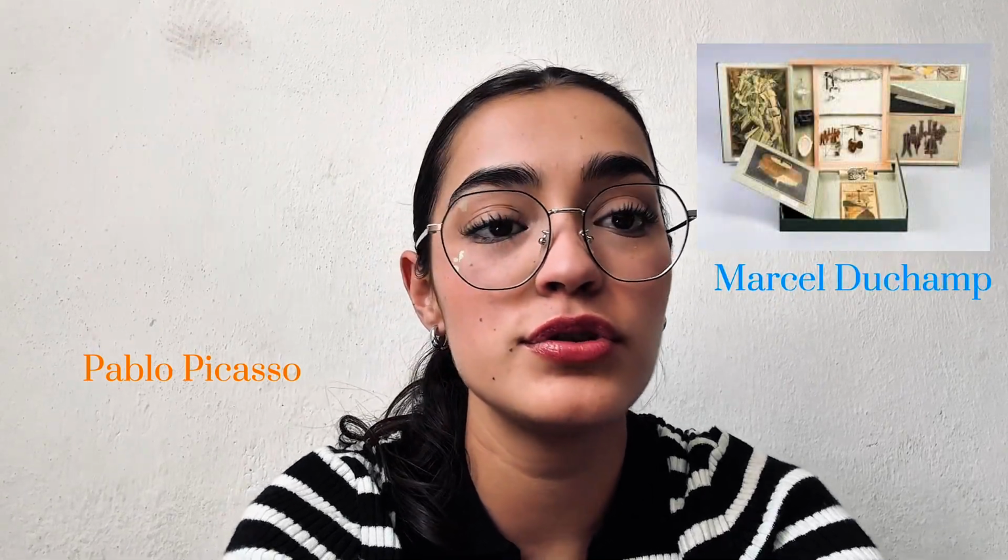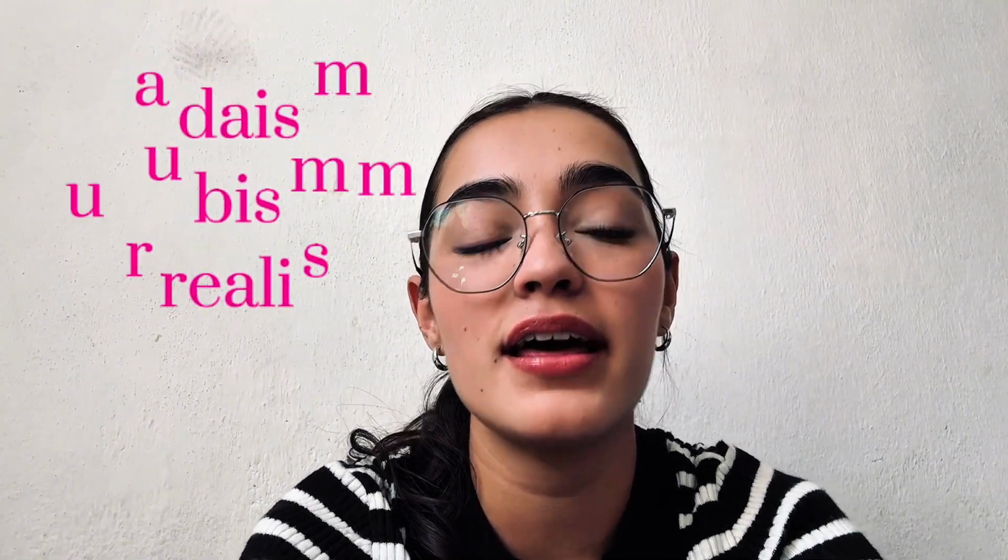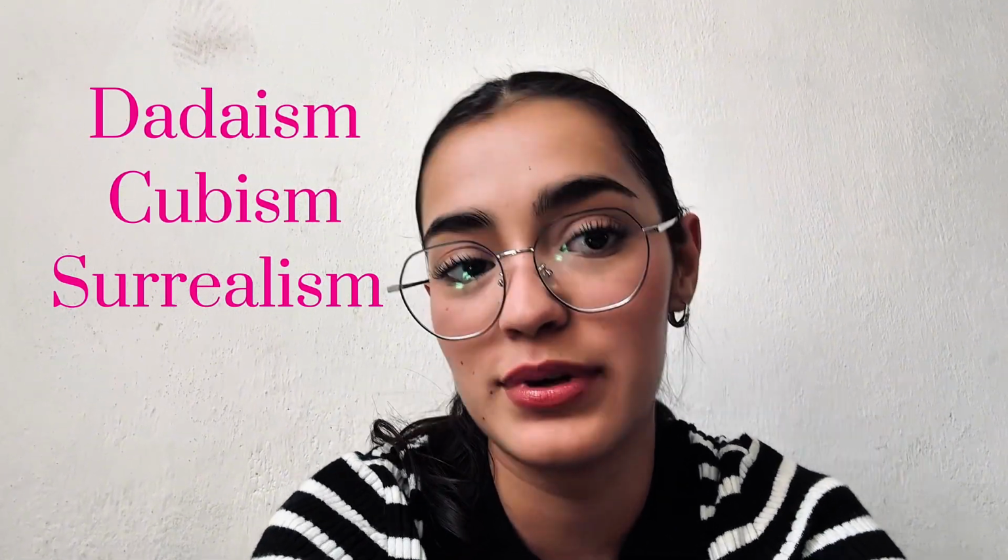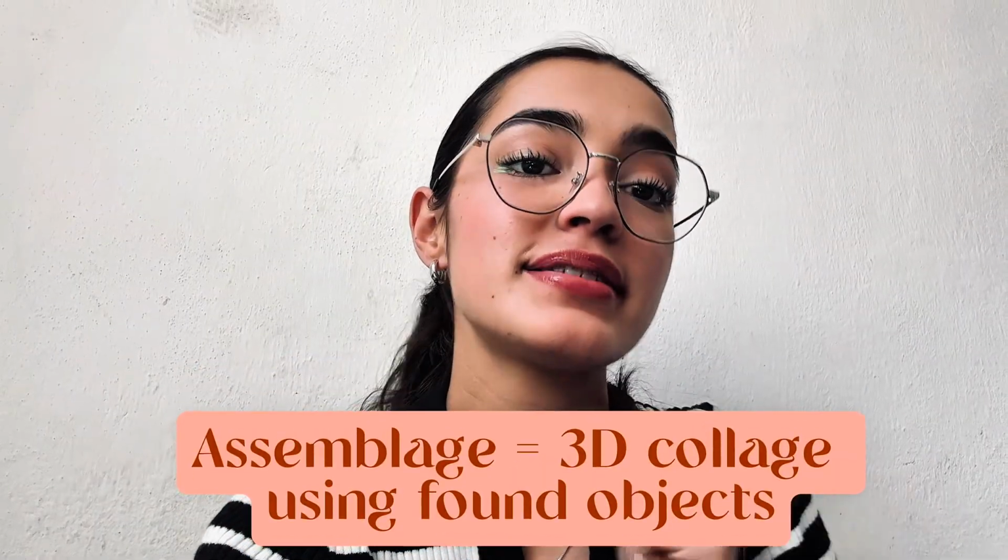Assemblage became popular in the 20th century. Artists like Pablo Picasso and Marcel Duchamp used found objects in their art. This style was important for movements like Dadaism, Cubism, and Surrealism. Assemblage lets artists tell stories or express ideas using familiar materials in new ways. Instead of carving from stone or casting in bronze, artists simply assemble pieces together.